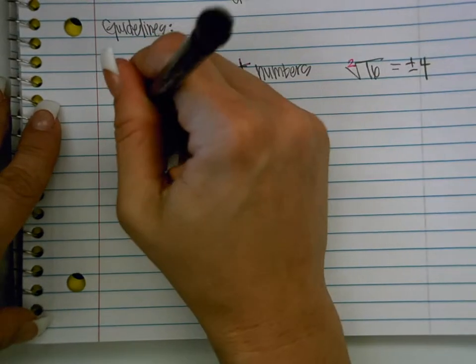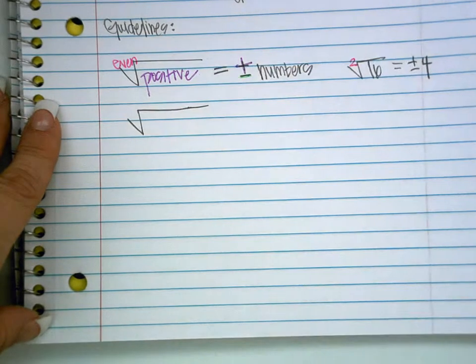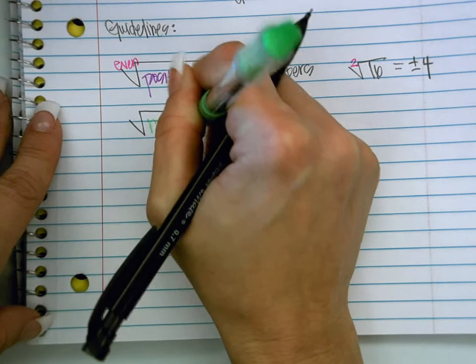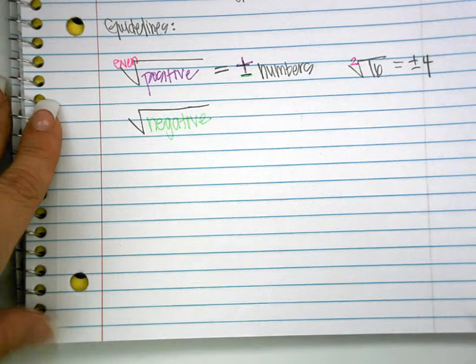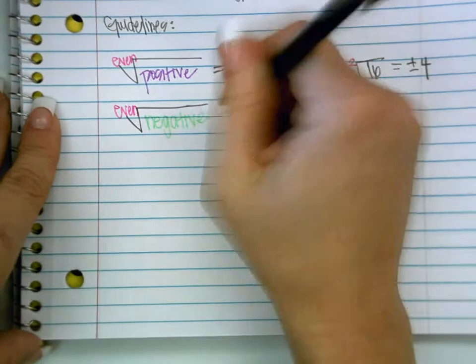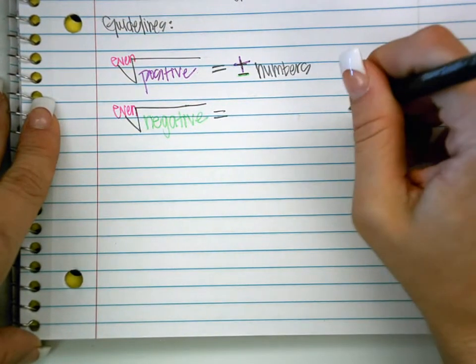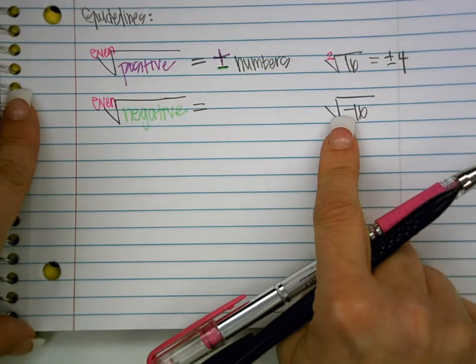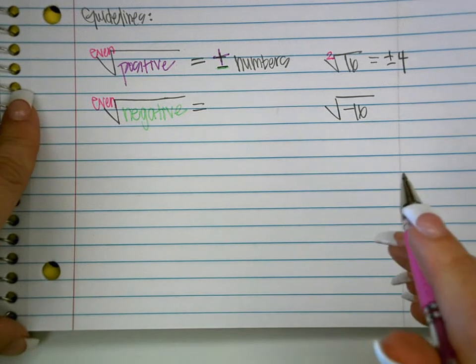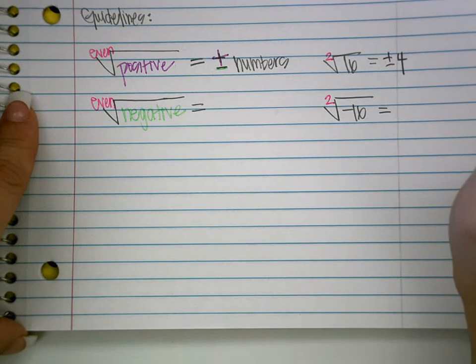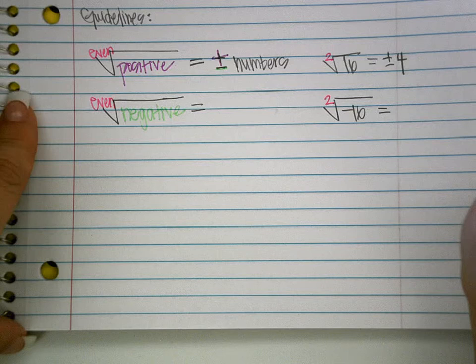Another type of question you'll see is if you have a negative number underneath, again with an even handle number. In this case, you'd have something like root negative 16. What would you assume is the handle number here? A 2. What is the square root of negative 16? Does anyone know? What multiplied by itself gives you negative 16?